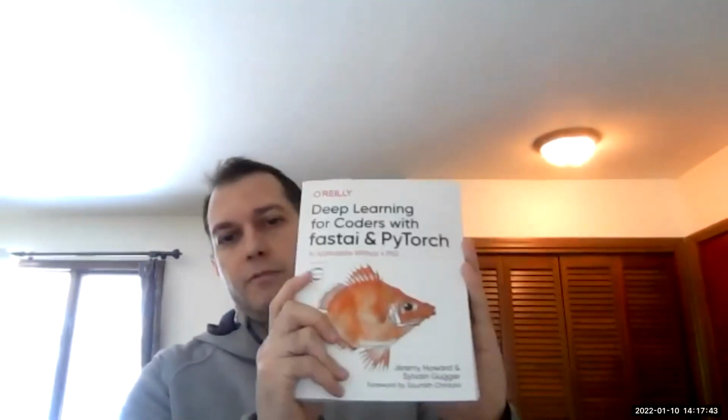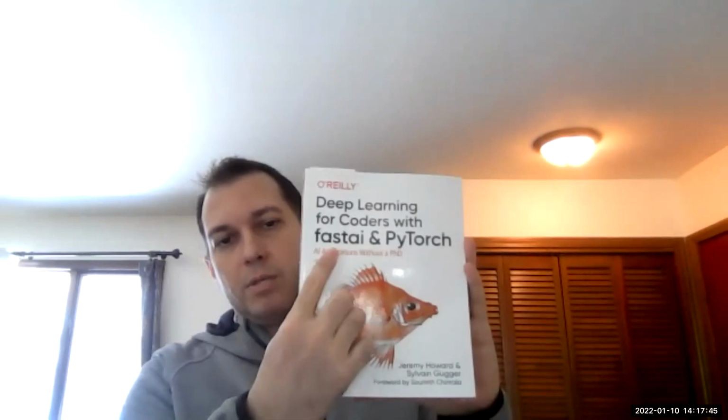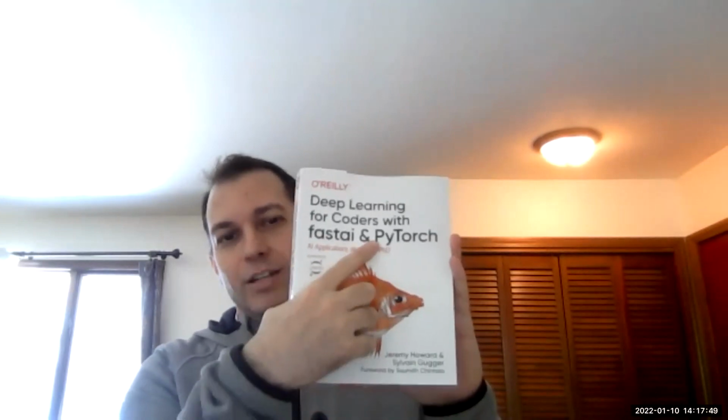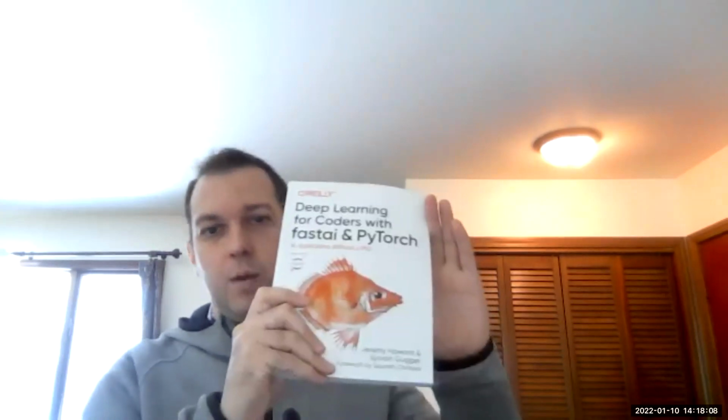It's an important book because this is the approach that we are going to take for this course. We're going to be using the Fast AI library, which is a library on top of PyTorch. So if you think about it, we are doing Anaconda, Jupyter Notebooks with Python, with PyTorch, and Fast AI on top of PyTorch. This is a great book, and I'll talk about why I want to do this. So we'll cover this one.